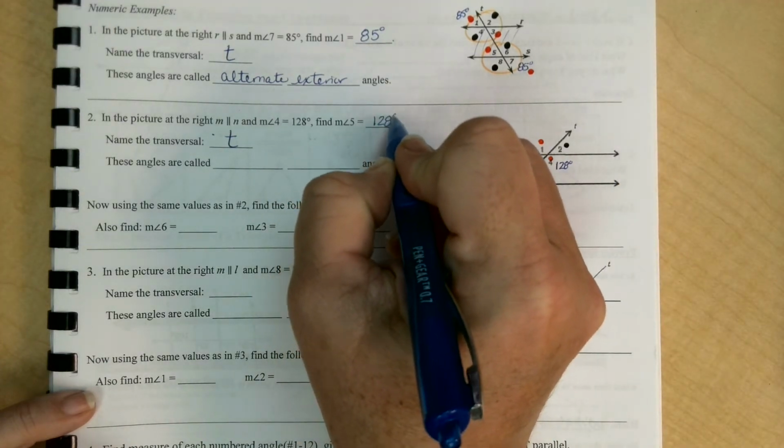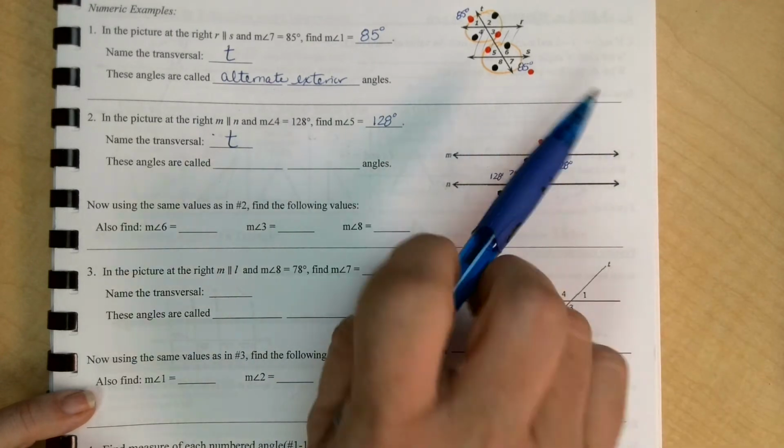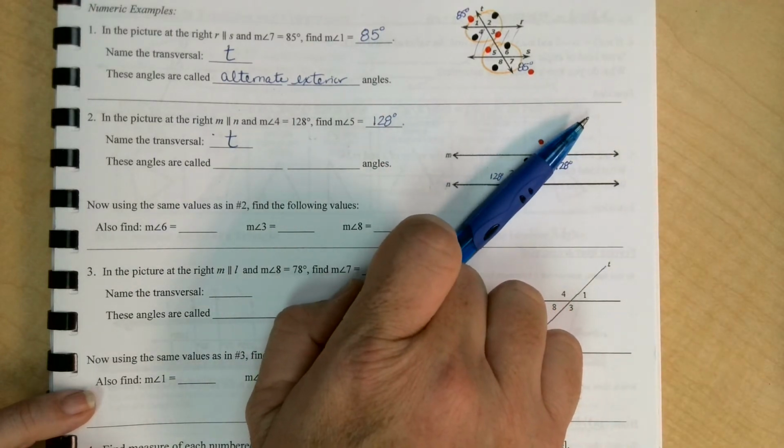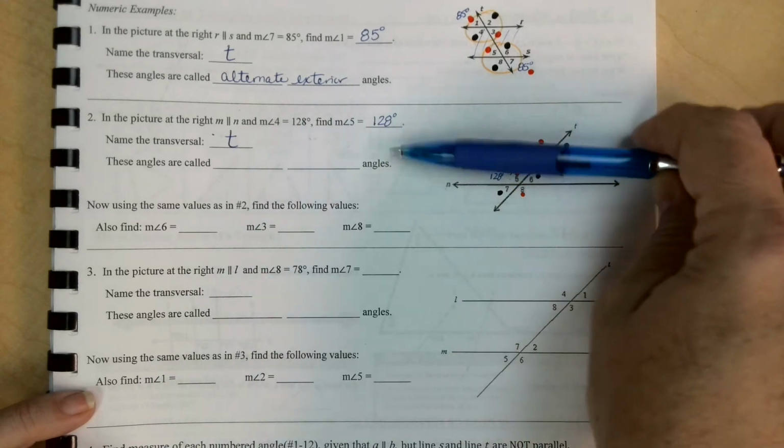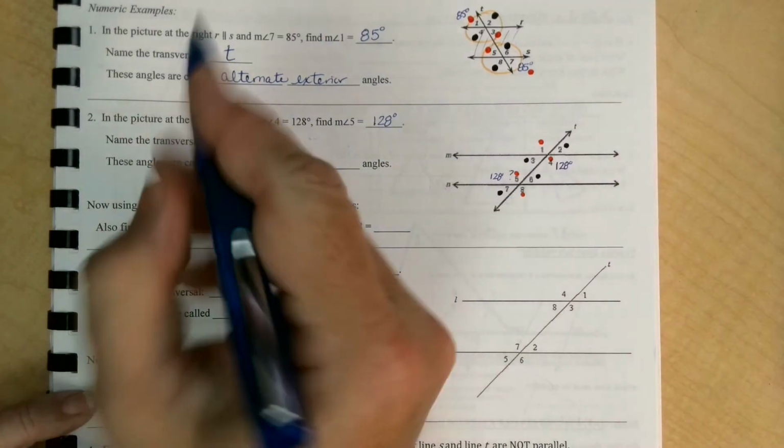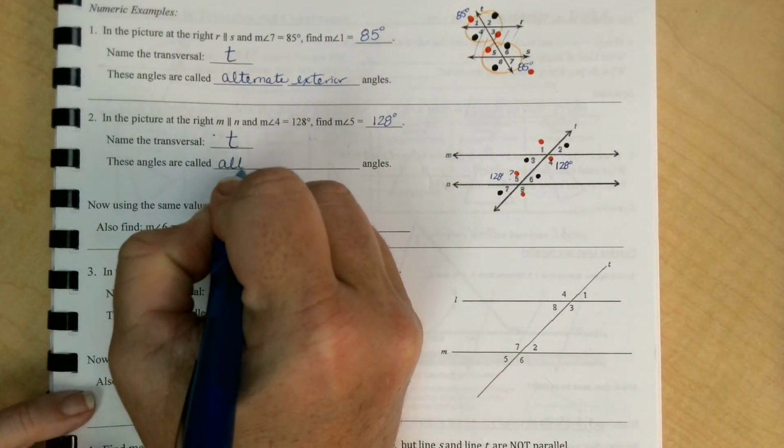Now, why are they 128 degrees? They are on opposite sides of the transversal, so that makes them alternating, but this time they are between the parallel lines. So they are alternate interior.